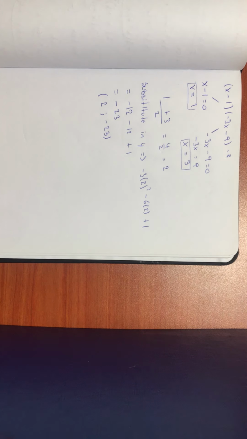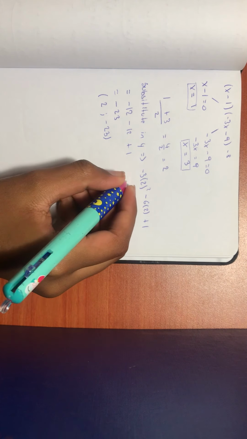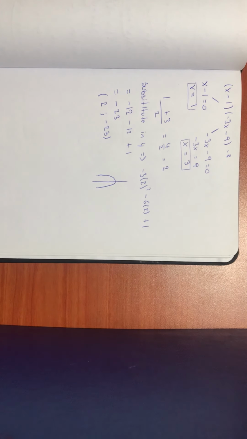So next I need to find the axis of symmetry. Sorry, I'm so sorry. So the axis of symmetry is the line that cuts the parabola into the middle.